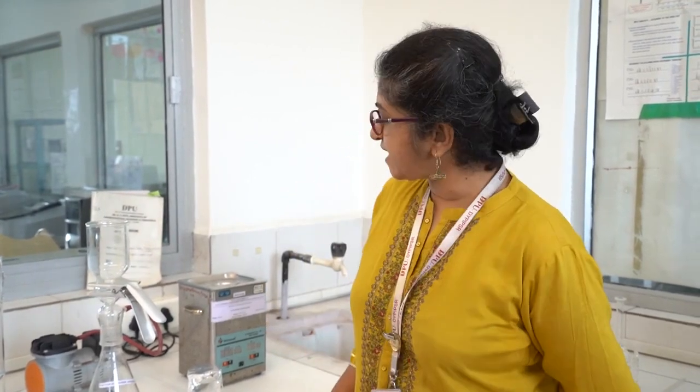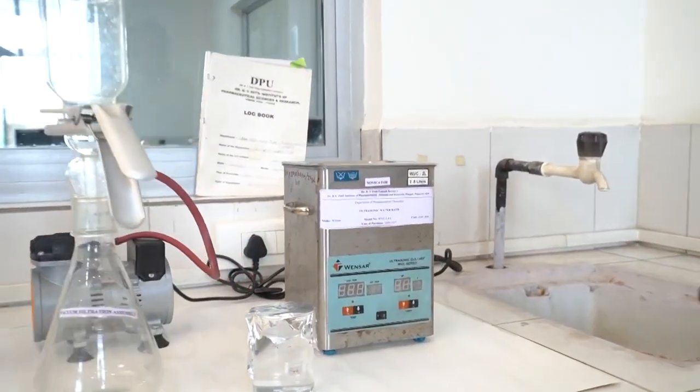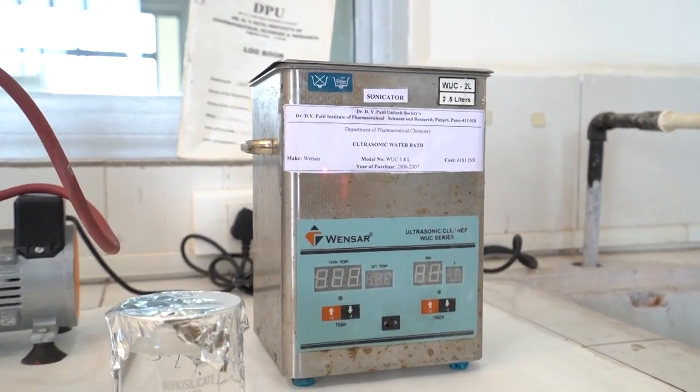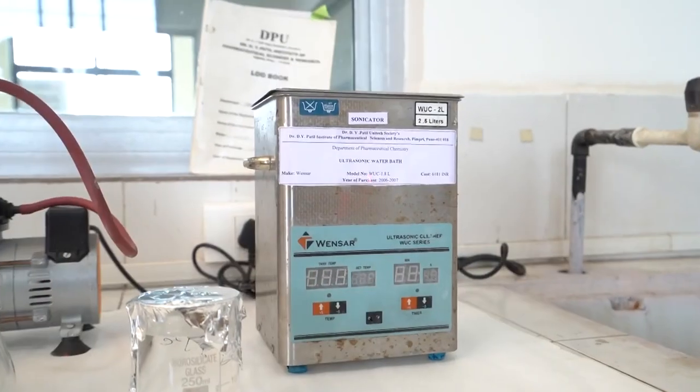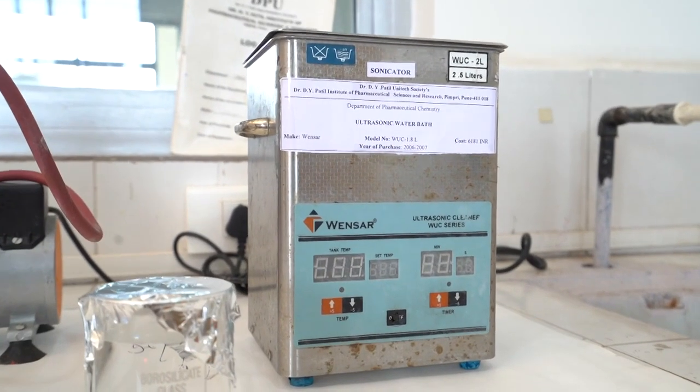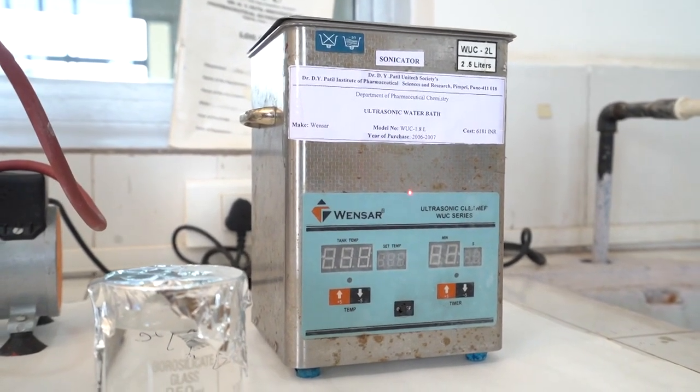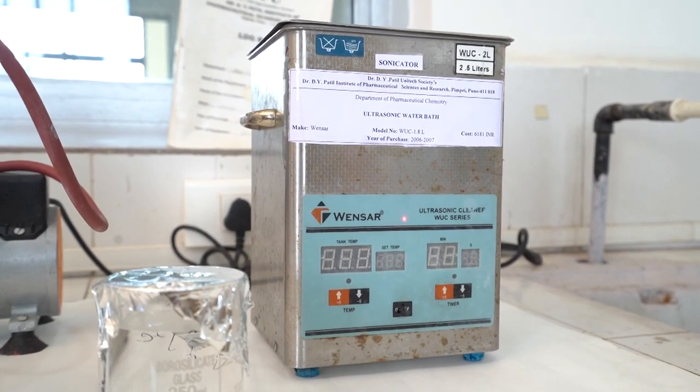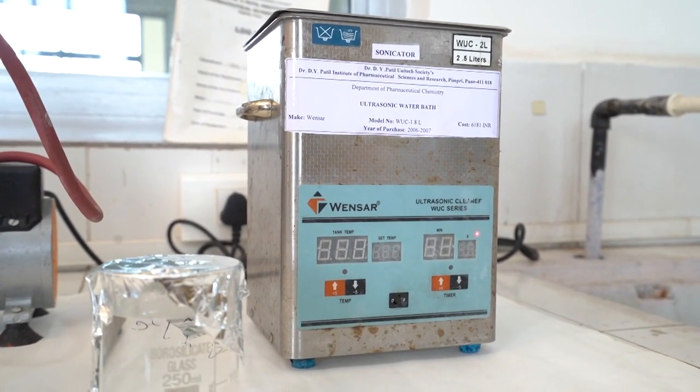In HPLC, pre-treatment of the mobile phase is very necessary. Pre-treatment is carried out in two stages, degassing followed by filtration. For degassing, an ultrasonic bath is usually used. This is an ultrasonic bath. The mobile phase can be transferred to a suitable beaker, placed into the ultrasonic bath, and ultrasonicated for a period of 3 to 5 minutes.